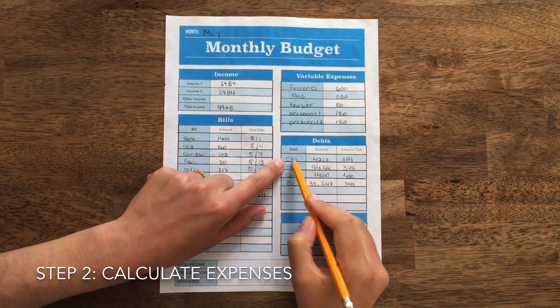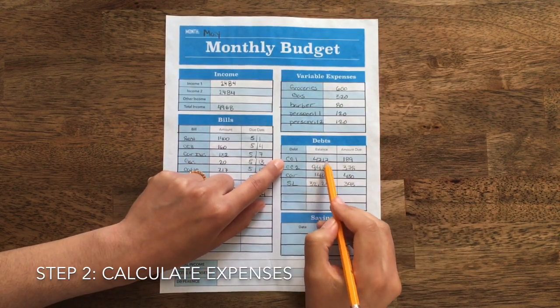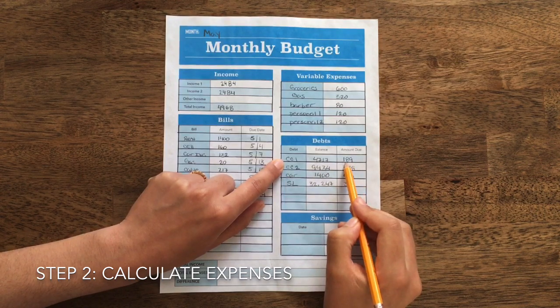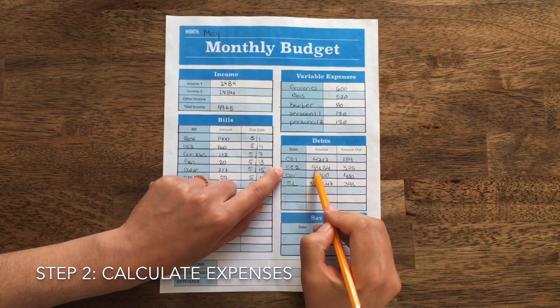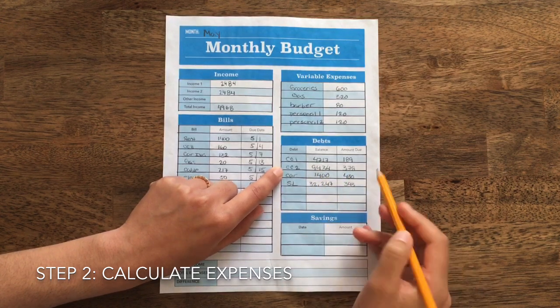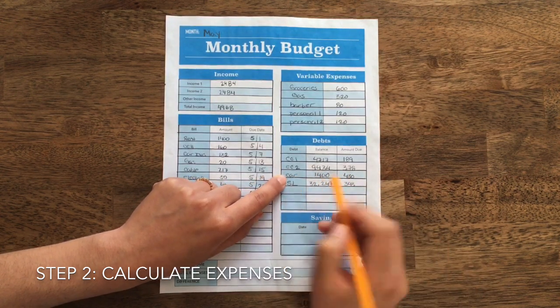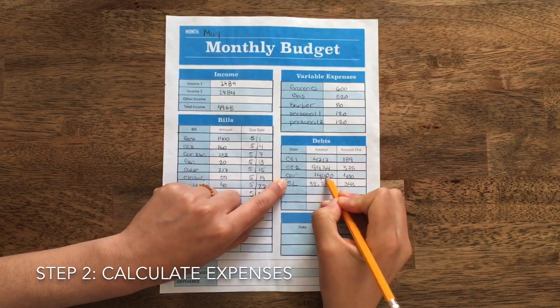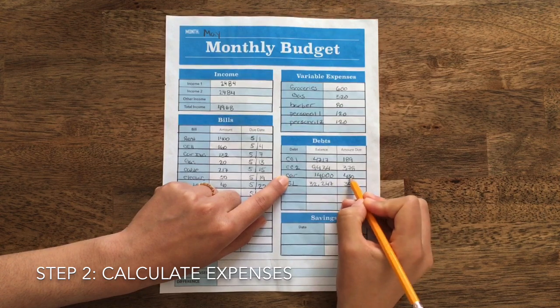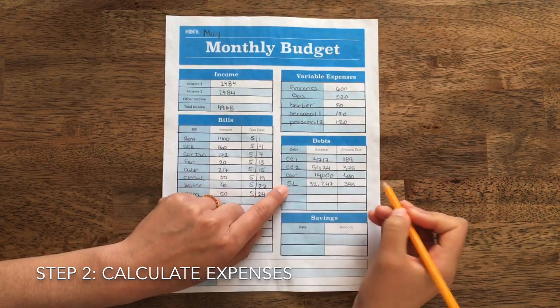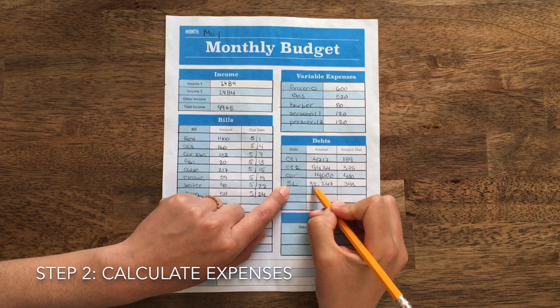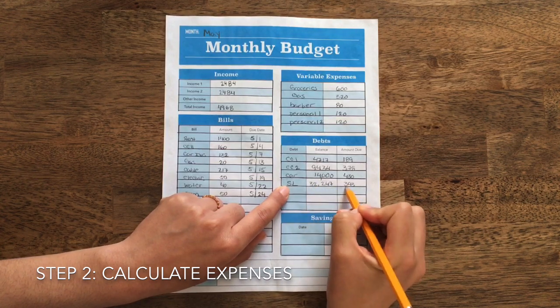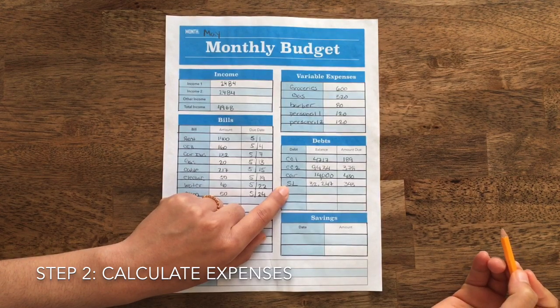So for debts, credit card 1, you have a balance of $4,717. The minimum payment is $189. Credit card 2, your balance is $9,434, and the minimum payment is $378. Your car loan, I meant to put, is $14,000 that you still owe on the loan, and your minimum payment is $430 a month. And then your student loan, you have a balance of $32,247, and your minimum payment is $393.